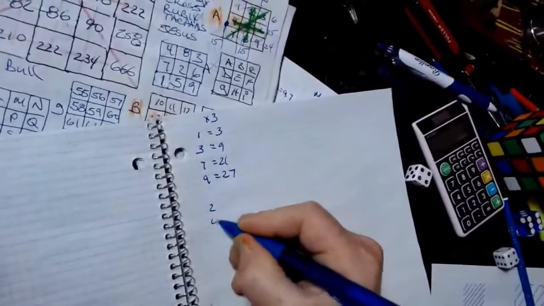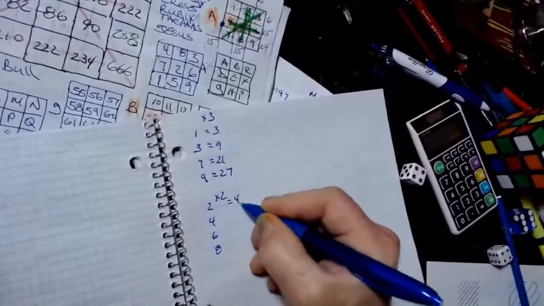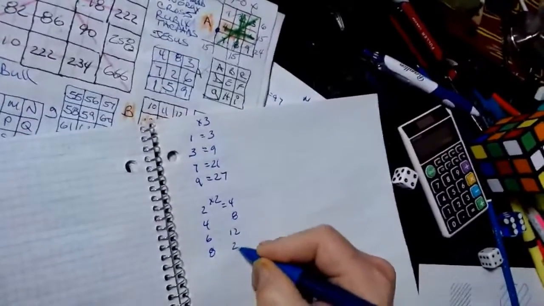Then you have 2, 4, 6, 8, multiplied by 2, equaling 4, 8, 12, and 20.